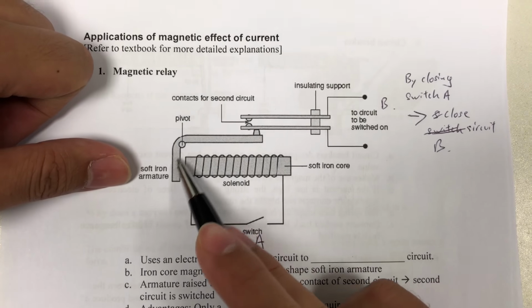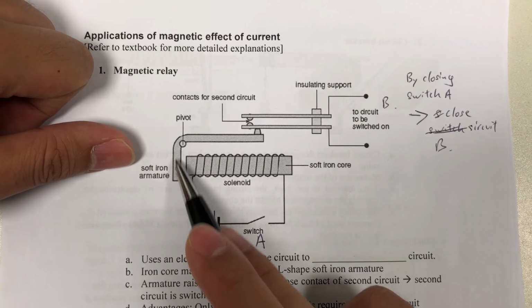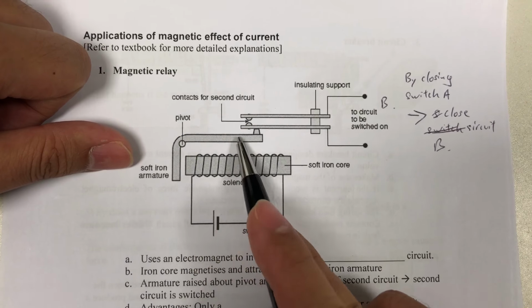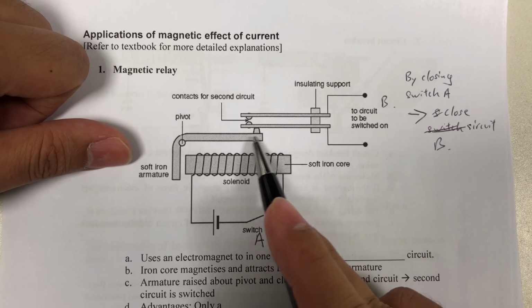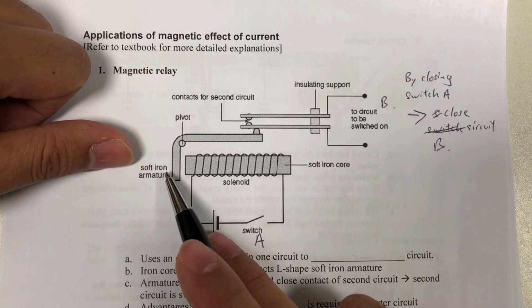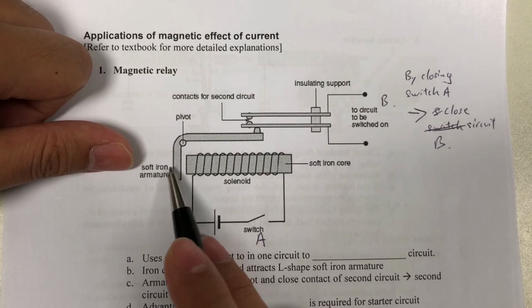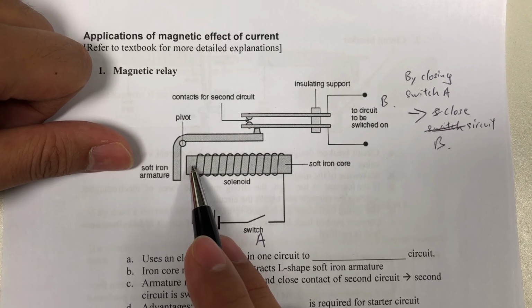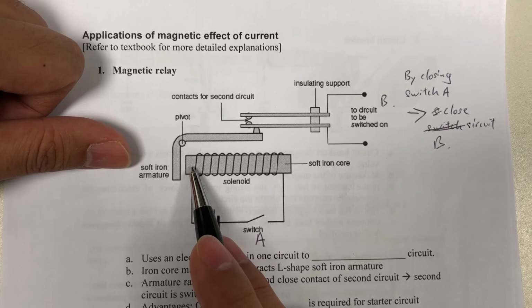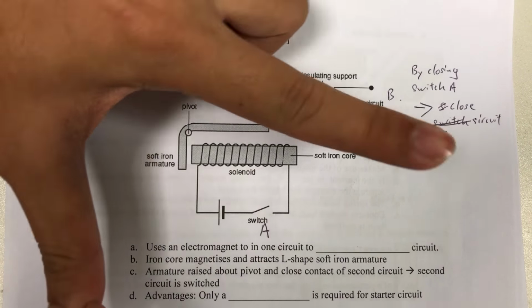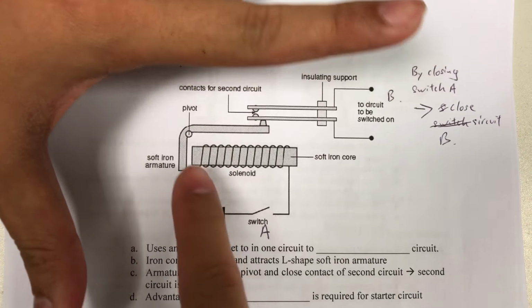But you notice that down here, this armature is just an L lever. This L lever is actually made of soft iron as well. So what happens when this solenoid becomes an electromagnet? You're right. The soft iron will be attracted to this electromagnet. So think about this. Since it's an L shape, this side gets attracted in. What happens to my top here?